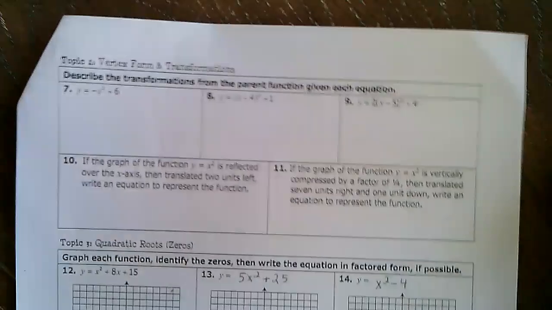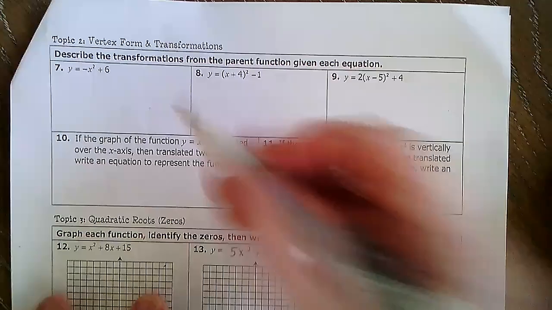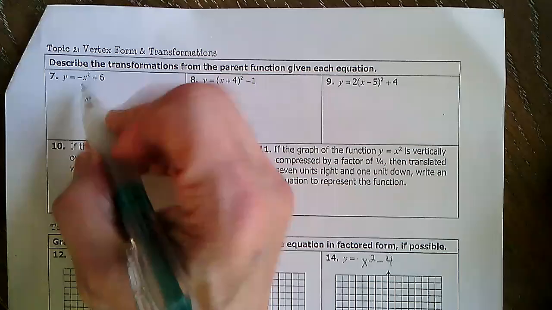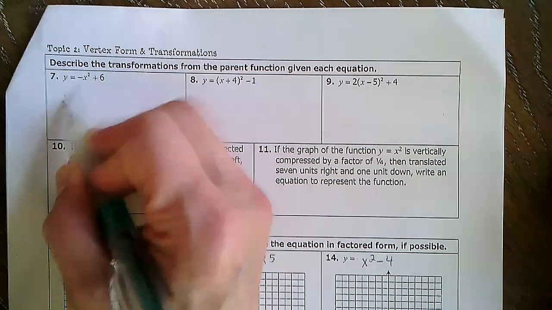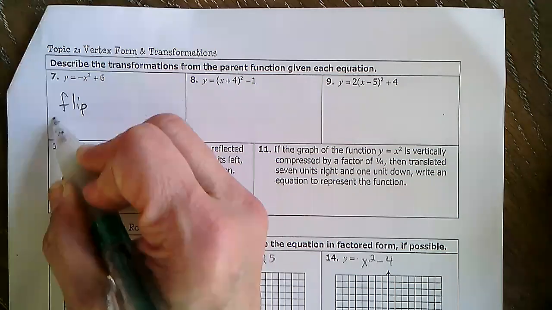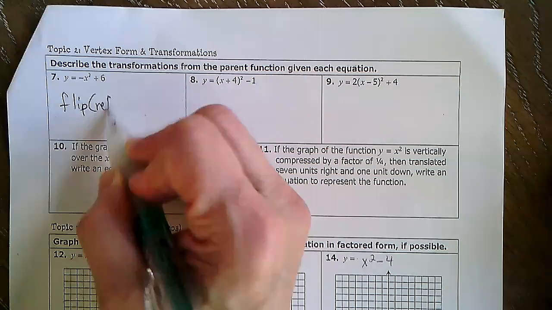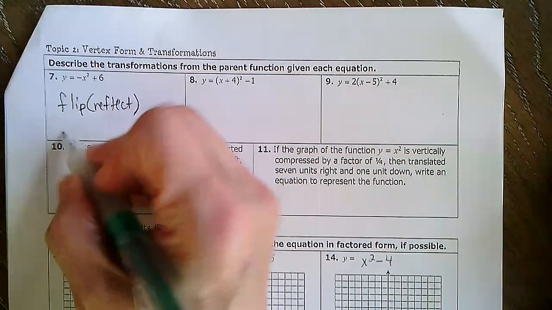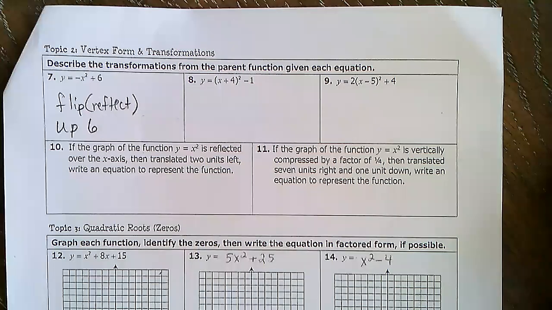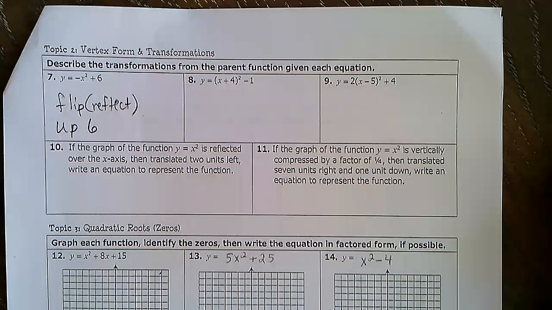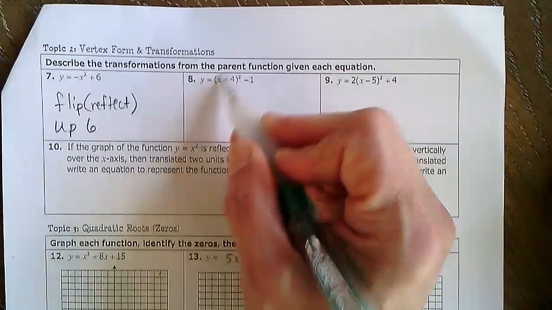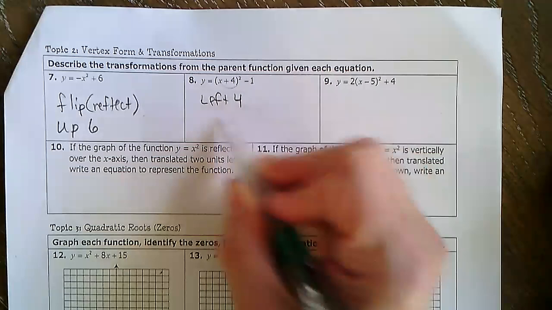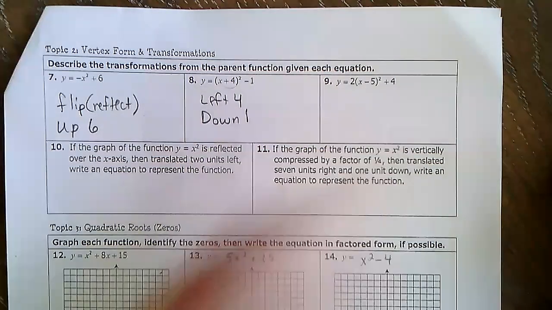Okay, number 27, describe the transformations. All right, you're going to want to look back at your notes for those, but this negative means that it is going to flip, or you could say reflect. All right, and then the +6 on the end is going to make it move up 6. Okay, number 8, inside the parentheses, that's going to make it go left 4, and outside the parentheses, down 1.